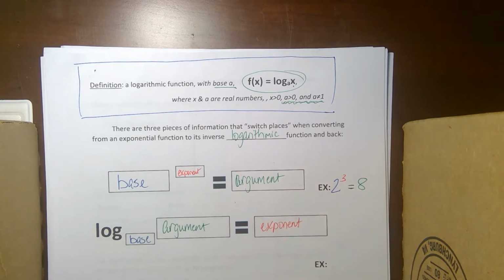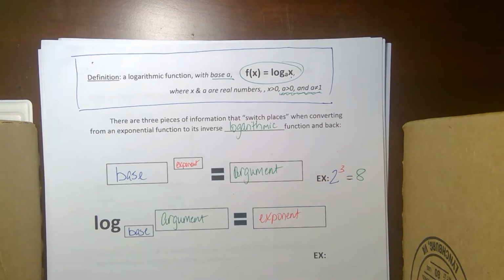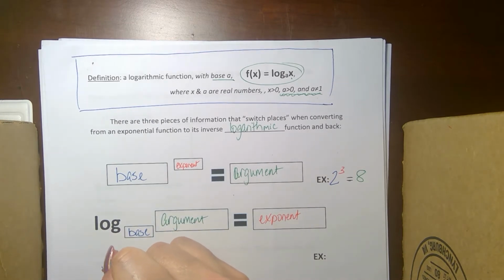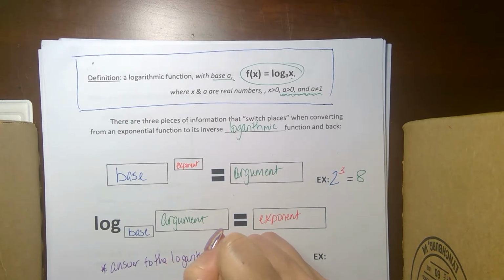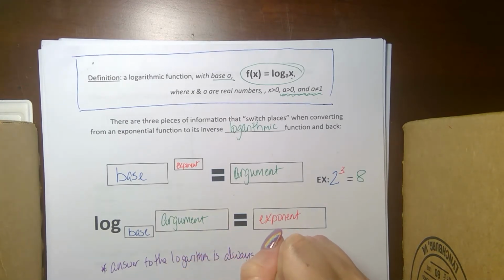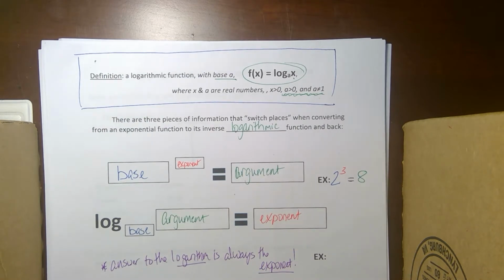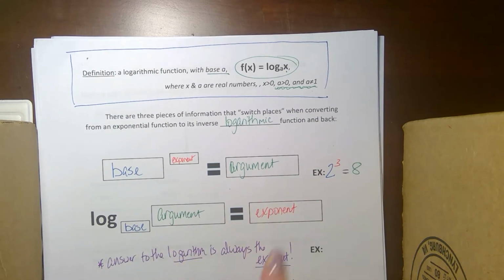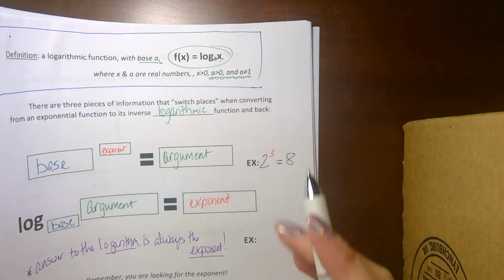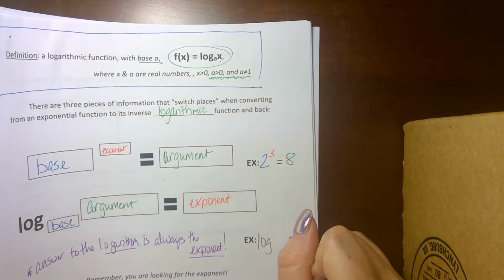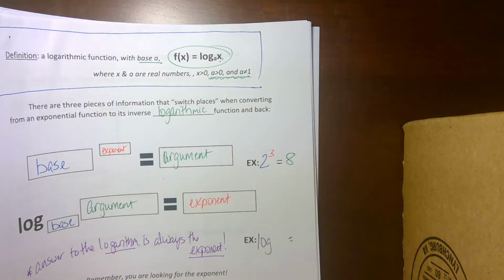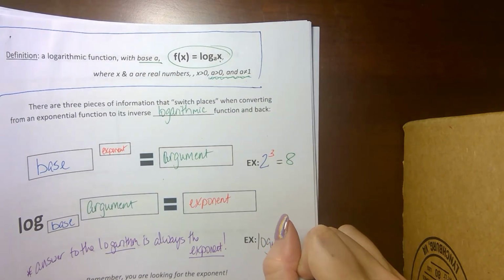Remember that statement on the last page where I said that the answer to the logarithm is always the exponent. You can see it right there. The answer to the logarithm is always the exponent. So I'm taking these same 3 pieces, 2, 3, and 8, and I'm just turning them around. It's like rearranging the furniture. So now I have this log statement, and it's going to be equal to something. Log statement, and then down here is my base.